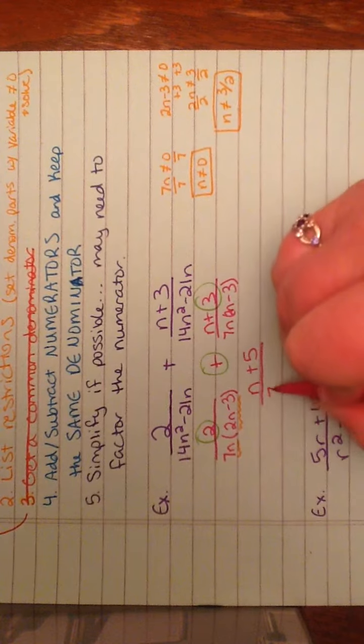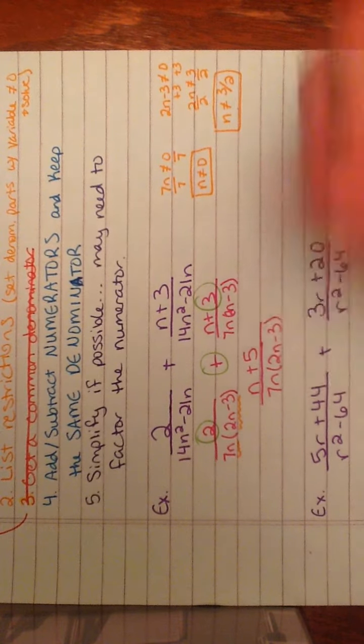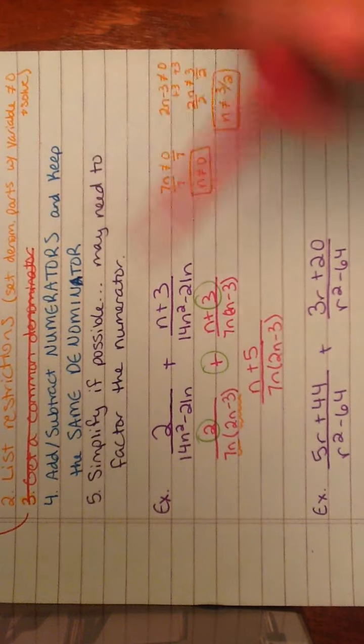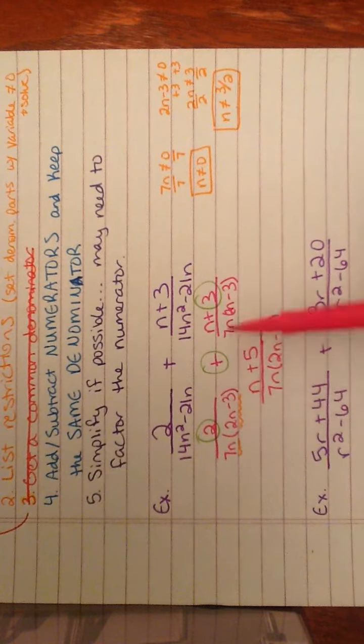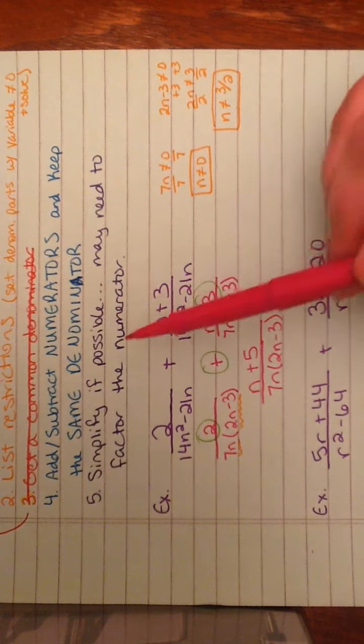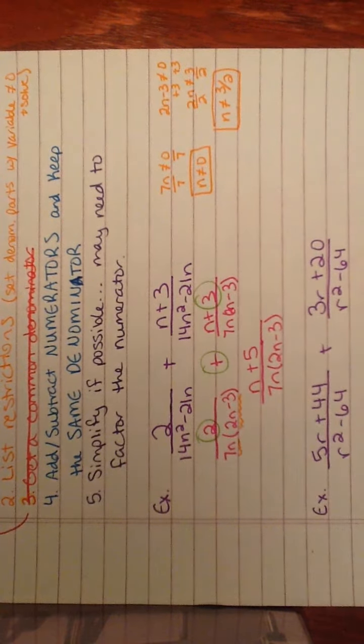And then my denominator is 7n and 2n minus 3. So I added the numerators, and look, I kept the denominator the same. It's the same in all 3 fractions, back when they were being added, and once they become one fraction, it's still the same. Then it says simplify if possible, so I need to look at this n plus 5 and see, can I factor anything out of that?